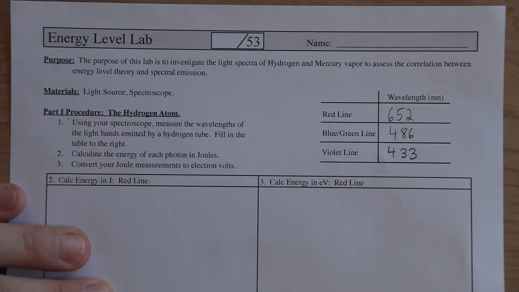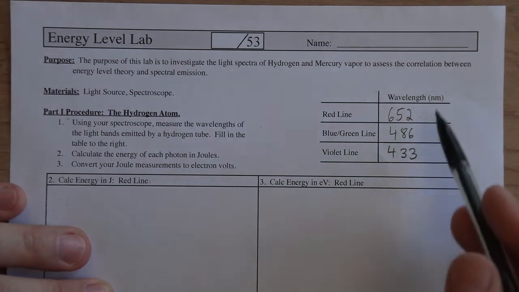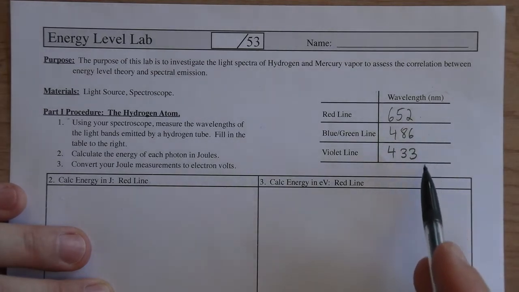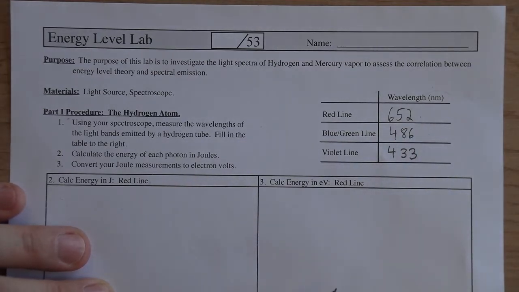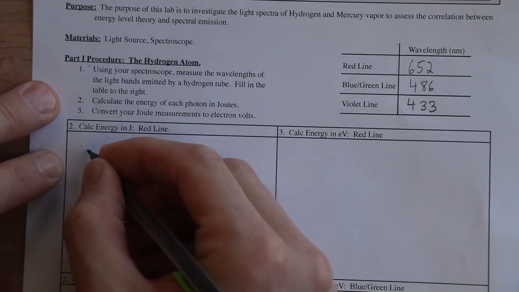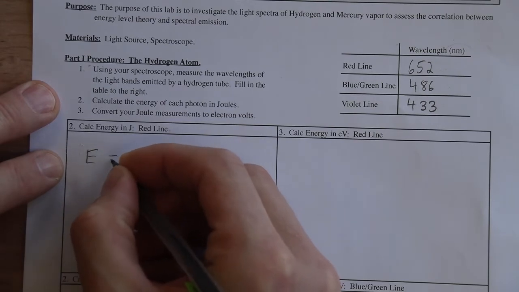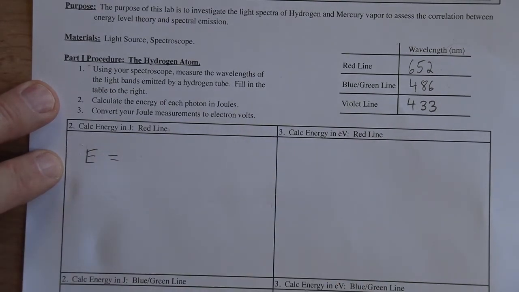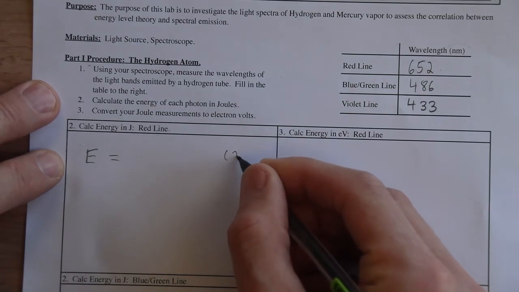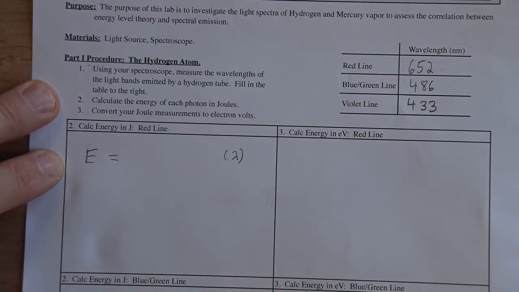All right, well, we want to do an energy analysis now and see how this relates to the hydrogen spectrum, or I should say energy level diagram. So we have to calculate the energy of each of these lines. And that's what we're going to do right here. So what I want you to do is first go and find the formula for the energy of a photon. And remember, we do not have frequency, we have wavelength. So find the formula that has wavelength in it.